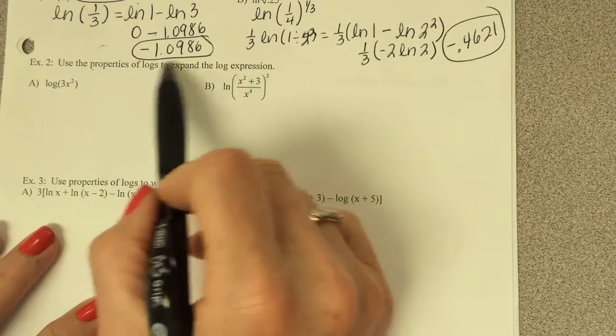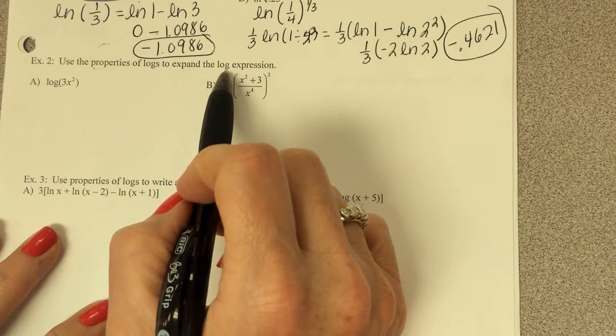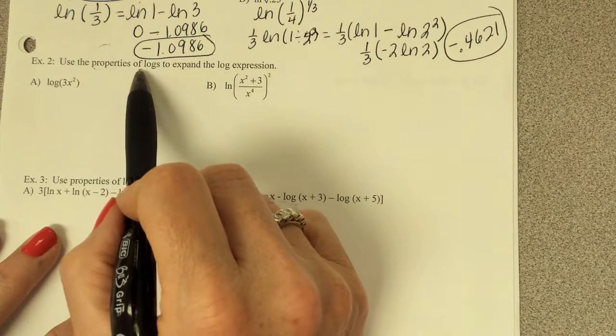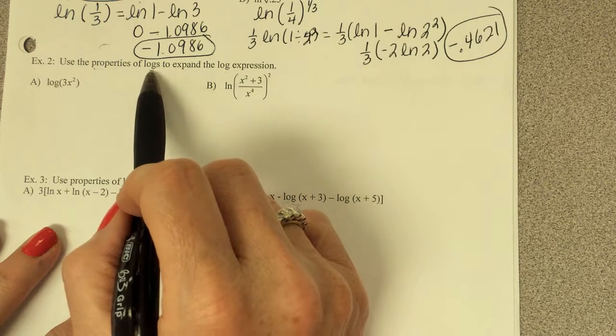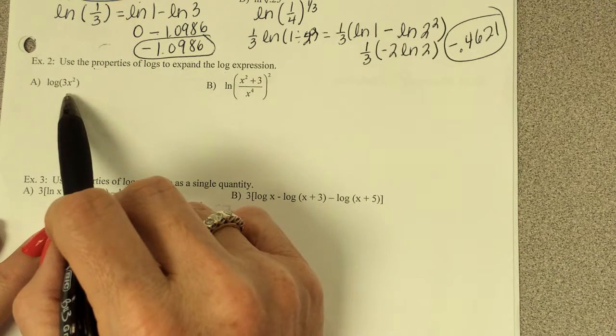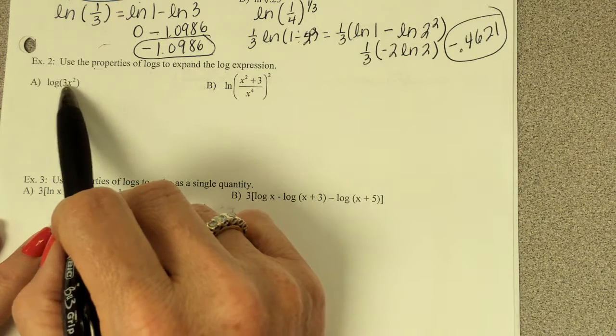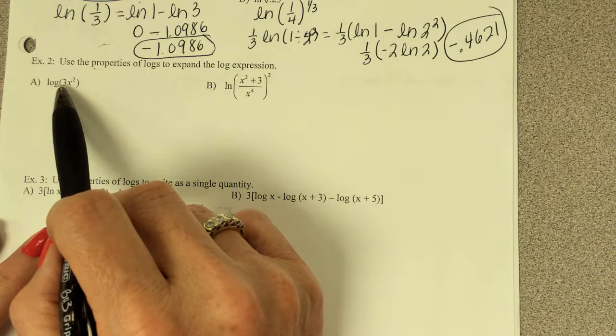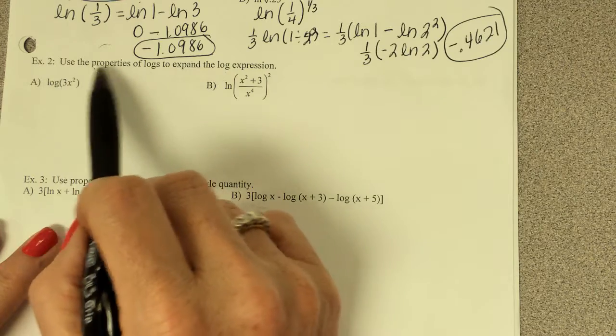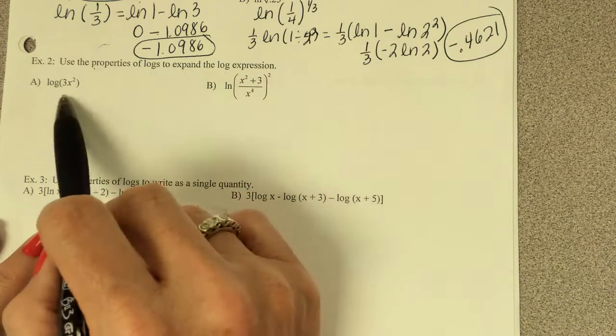All right, let's go down to the next section. Using properties to expand the log expression. The reason we have to be able to do this is it's going to make our derivatives and integrals of these a lot easier. That's the last kind of thing we're going to do in calculus this year, is take derivatives and integrals of logs and exponentials. So in order to be able to do this, we have to be able to expand.